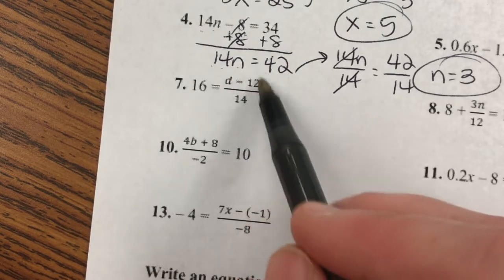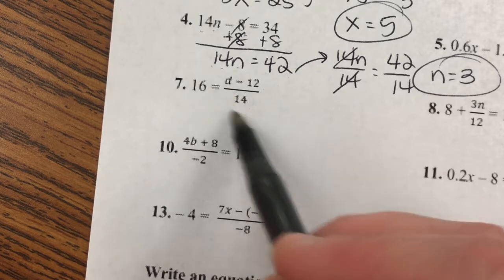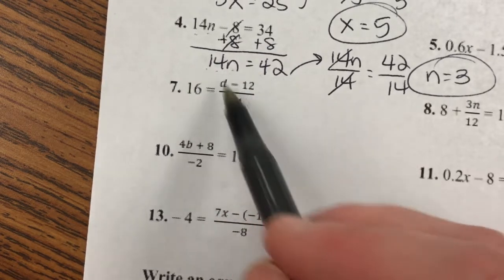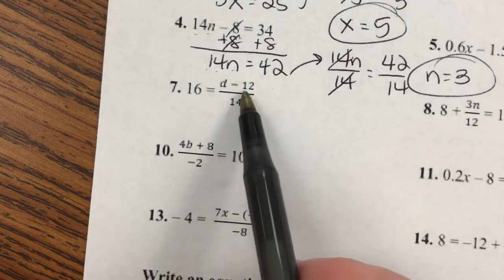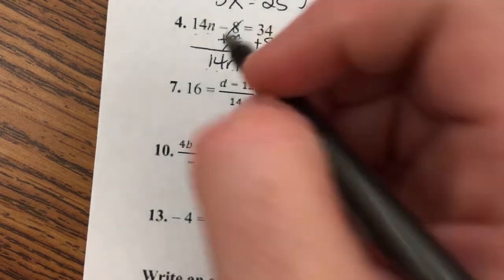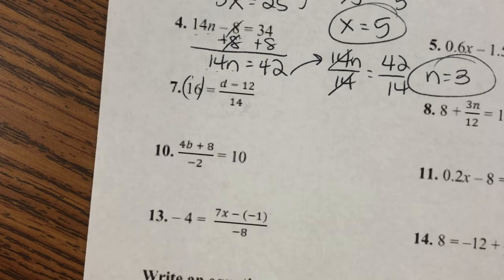You can't touch the top stuff here. It's standing on the ground. You got to get rid of this stuff up underneath it first. Then you can have a field day with it, right? So how do I get rid of divided by 14? I'm going to multiply by 14. I'm going to do it on a separate sheet of paper so I got room.